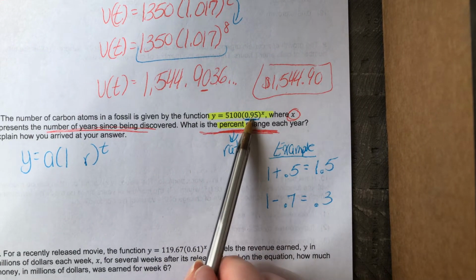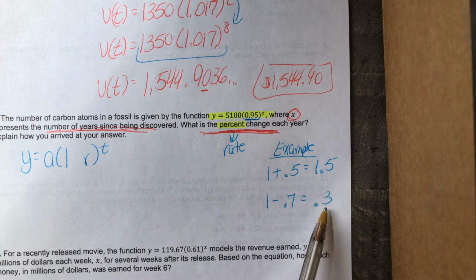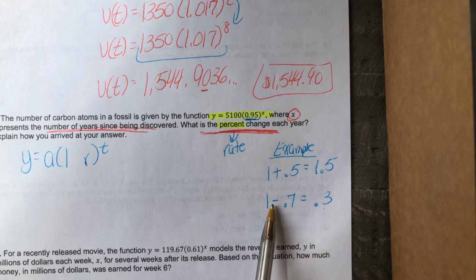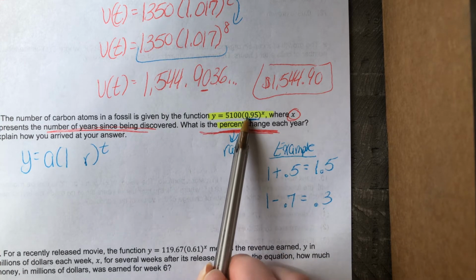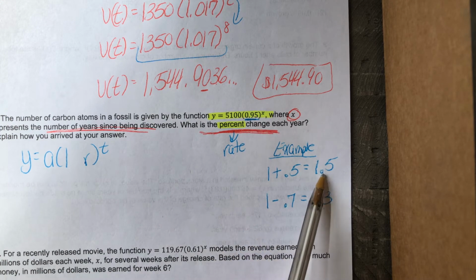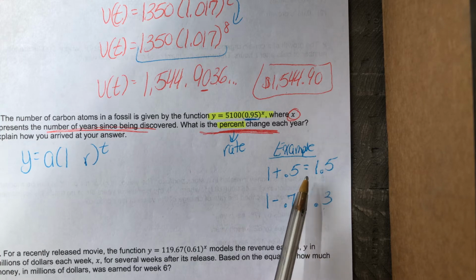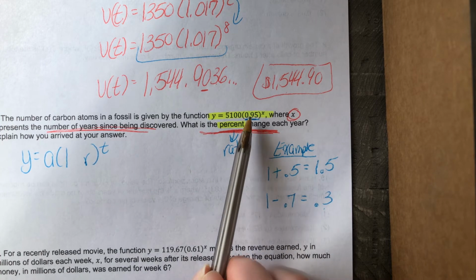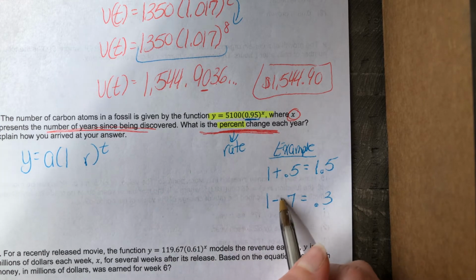Do you see how this decimal is less than 1? It's not a whole, it's less than that. So if I have less than a whole, that would have been decay, like this minus sign here. If this was more than 1, like 1.5, 1.3, 1 point something, that would have been growth. So since it's less than 1, I know it has to be decay.